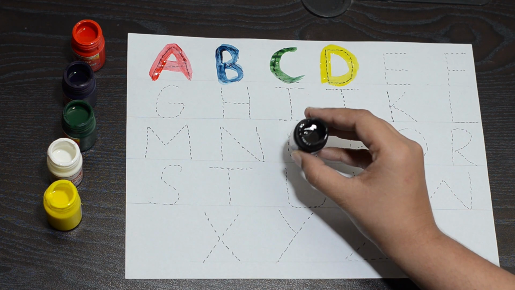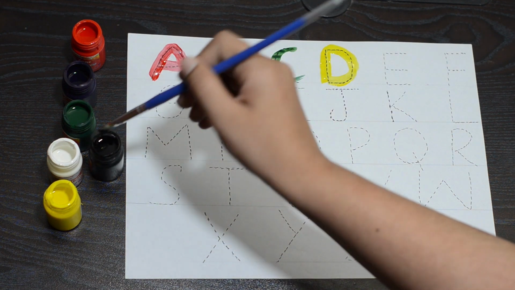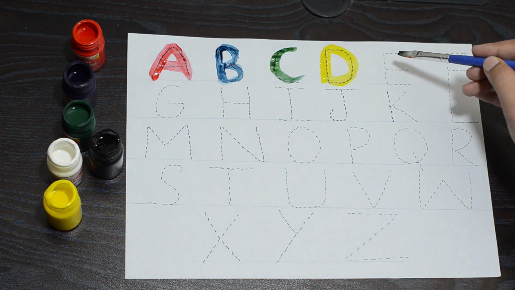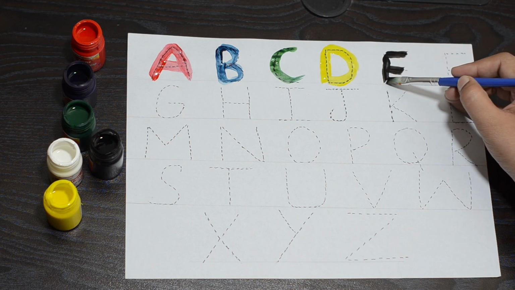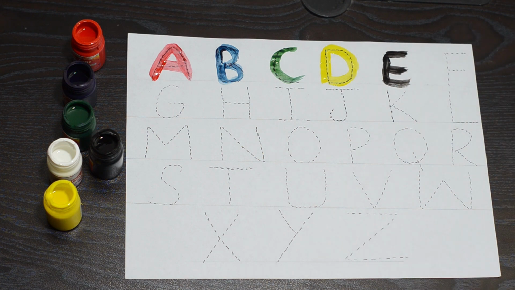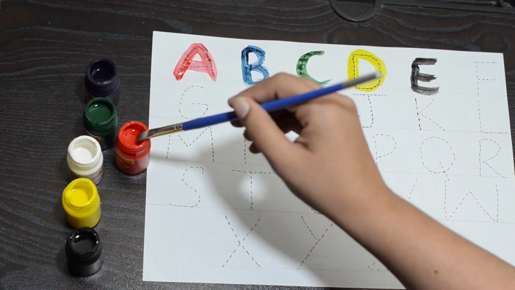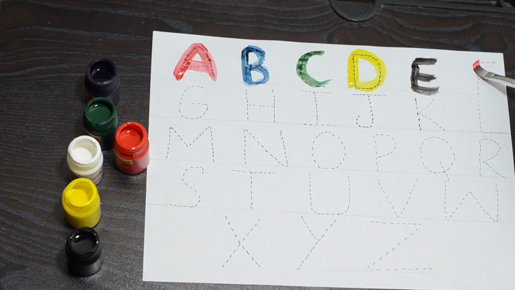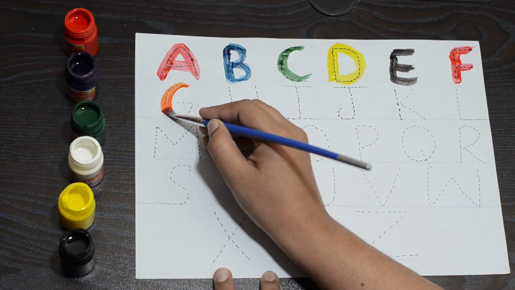Next comes the black color. Let's draw the letter E with black. E. Next comes red color. Let's draw the letter F with red. F. Let's draw letter G with orange color.